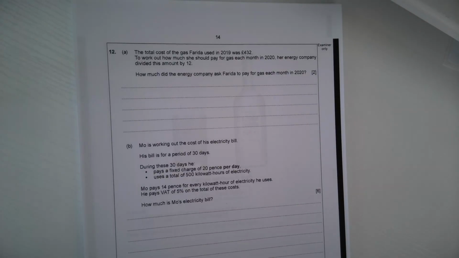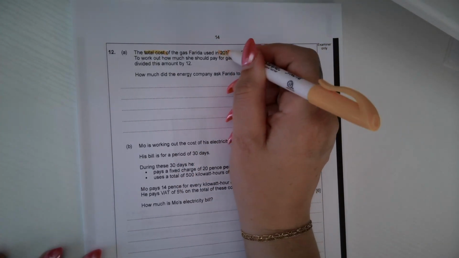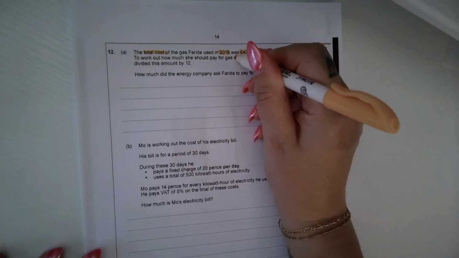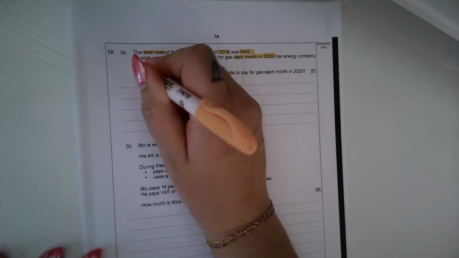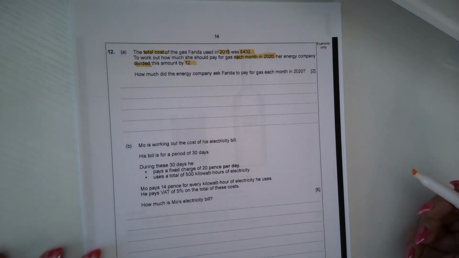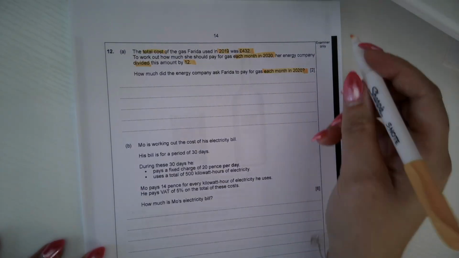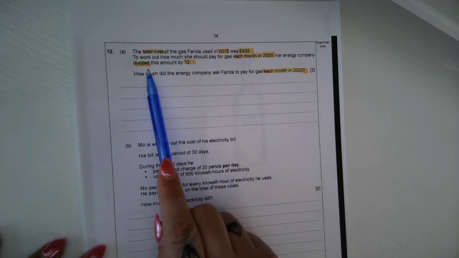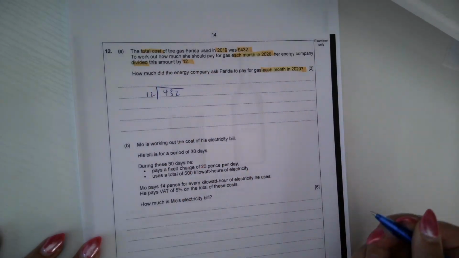Question 12a. The total cost of the gas for Reader used in 2019 was £432. To work out how much she should pay for gas each month in 2020, her energy company divided this amount by 12. How much did the energy company ask for Reader to pay for gas each month in 2020? So to calculate this, they worked out 432 divided by 12. So we're going to do that, 432 divided by 12.